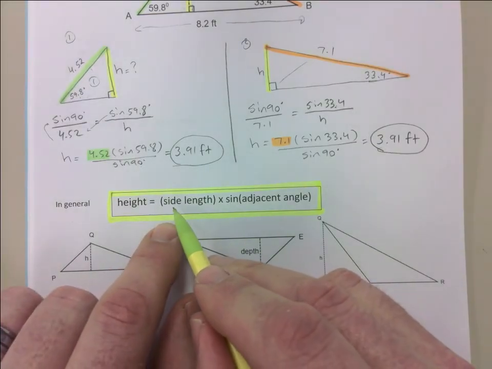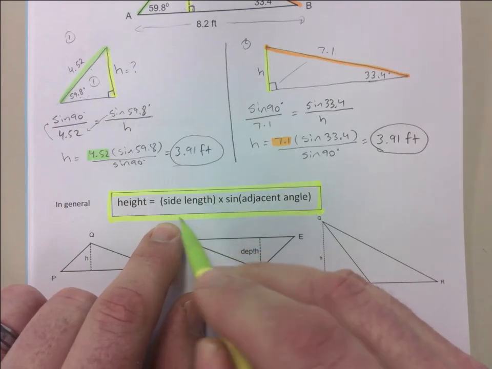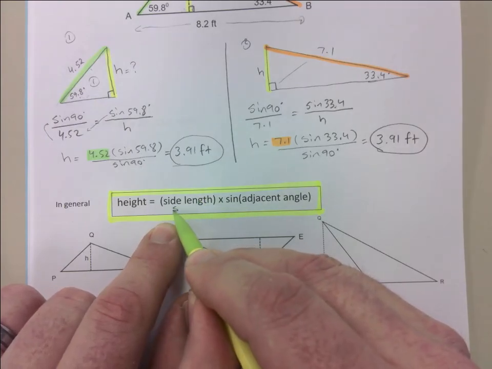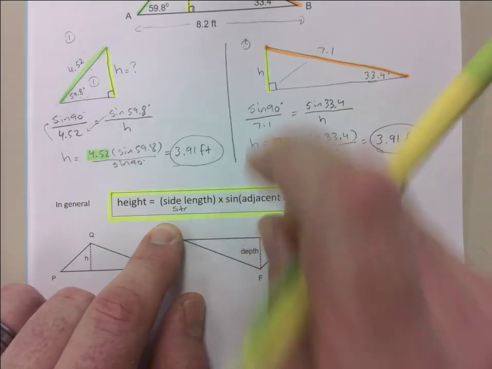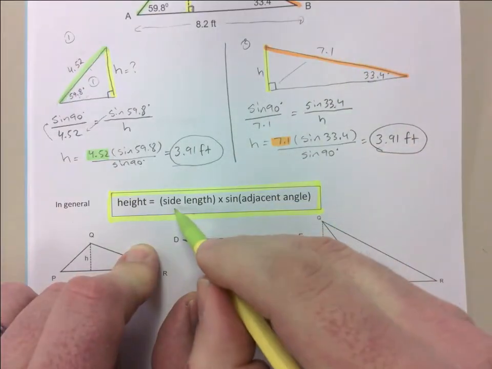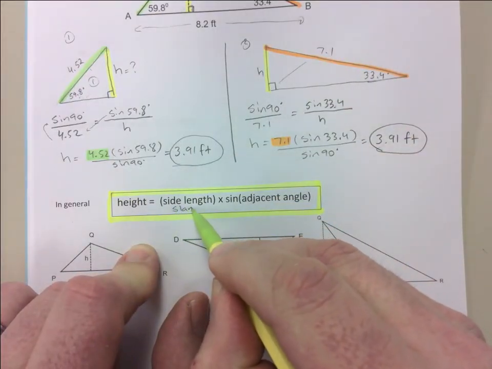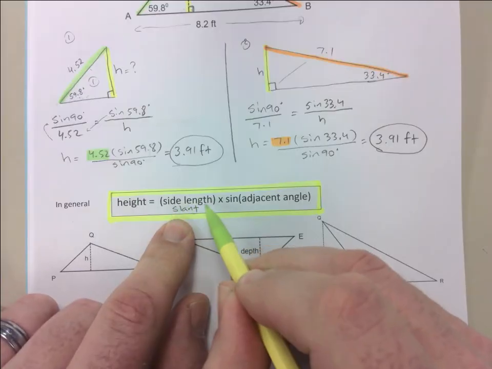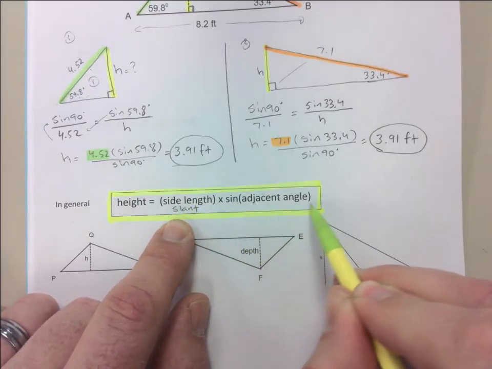Can we, under side length, write down slant? And if you copy this into your study sheet, maybe you just want to have the word slant in there. But it's slant, that's side length times sine of adjacent angle.